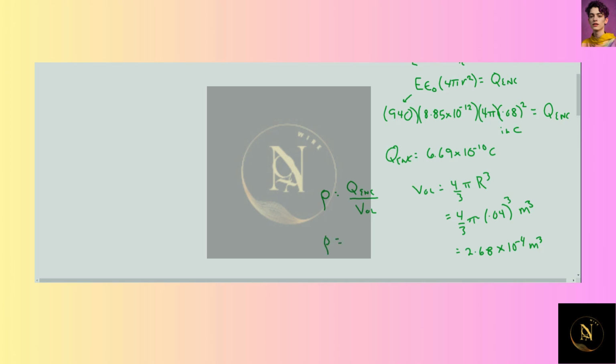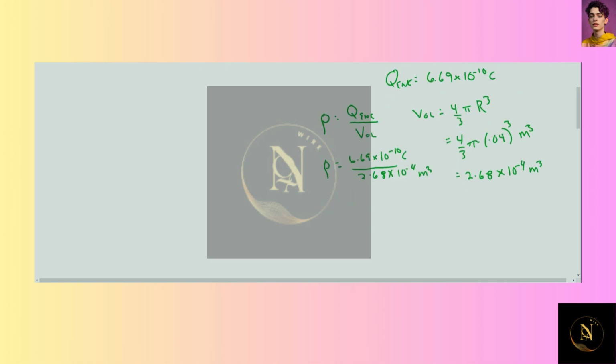So we now have enough to find our charge density. And what that will do is govern the electric field on the inside of the sphere, as we will see by using Gauss's law for the inside. Okay, so we have our density is 2.50 times 10 to the minus 6 coulombs per cubic meter.